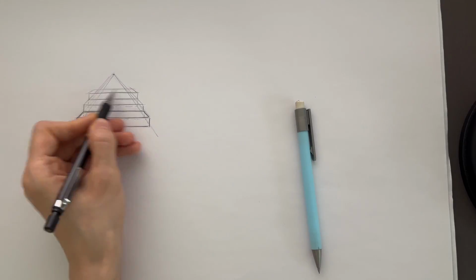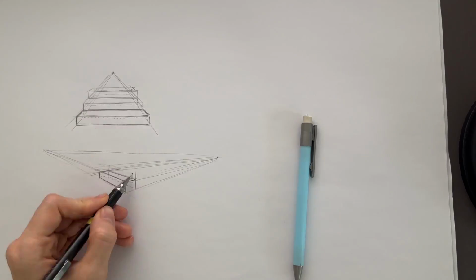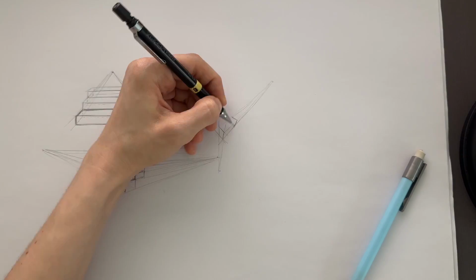So when drawing stairs, imagine each step as a box. We are actually drawing boxes over boxes.